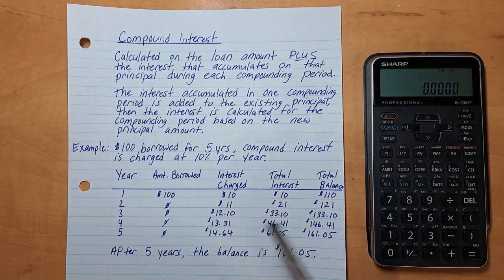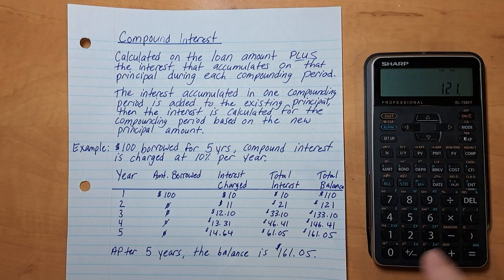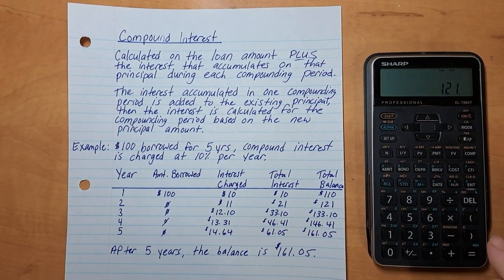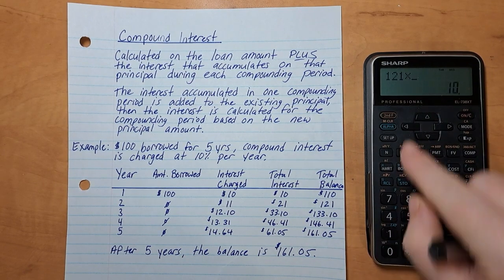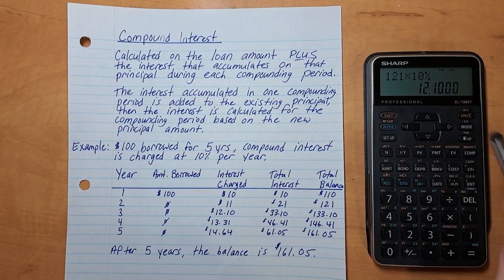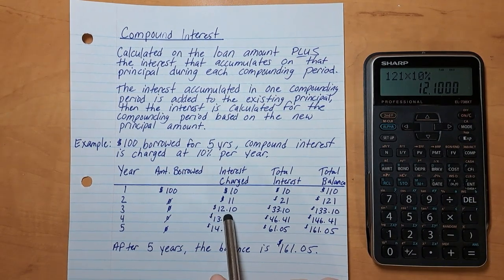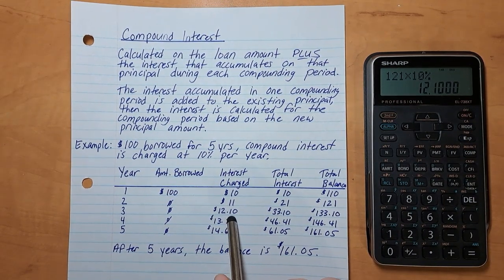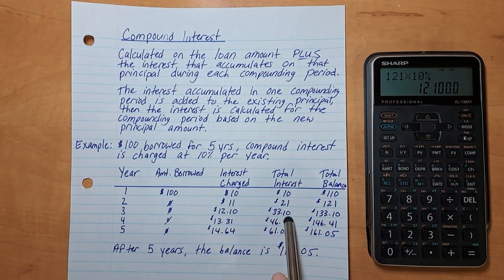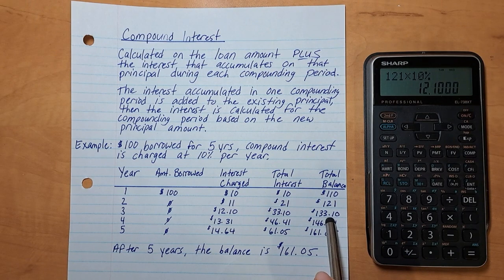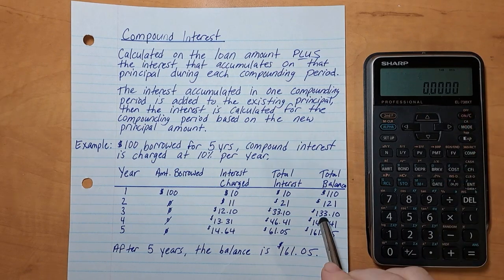So now on the third year, that $121 is charged an interest of 10%, so times 10%, and you have $12.10 worth of interest earned in that third year, giving a total interest of $33.10, and the total balance being $133.10 after 3 years.